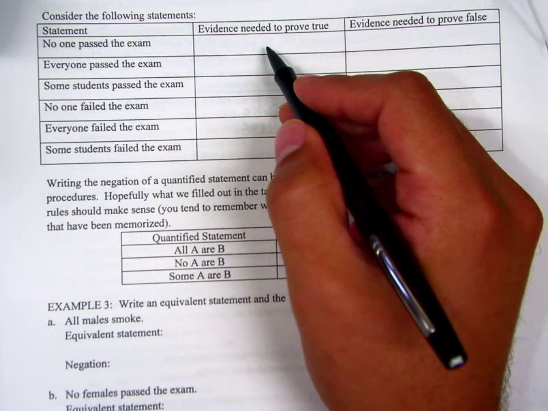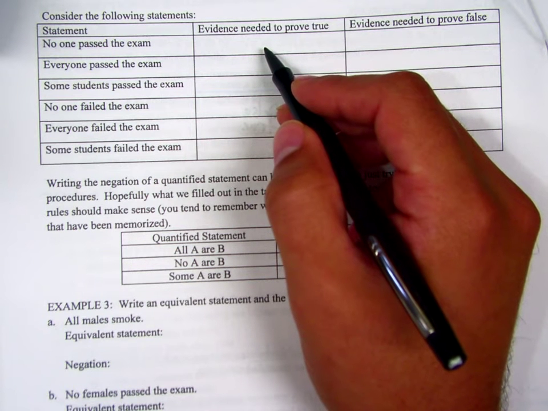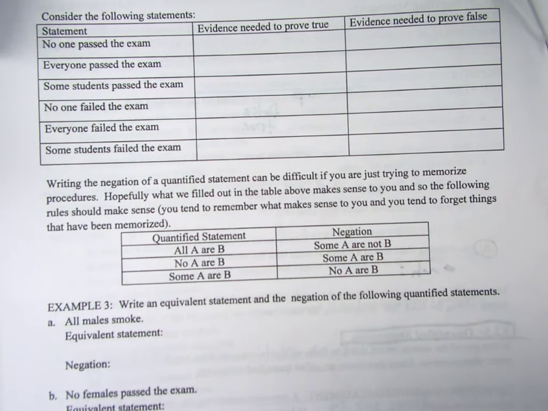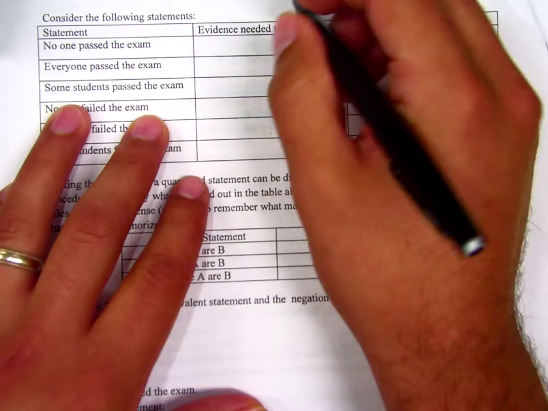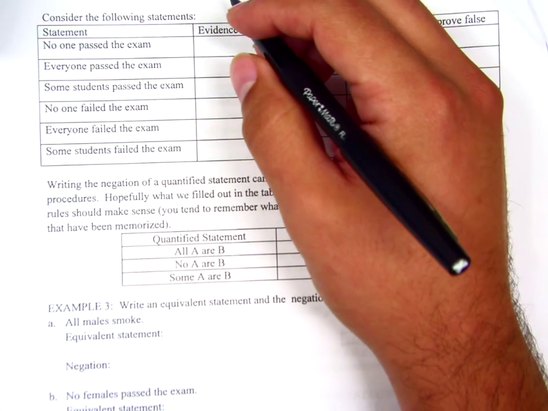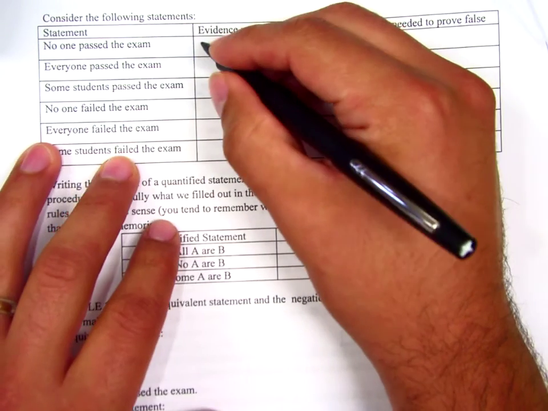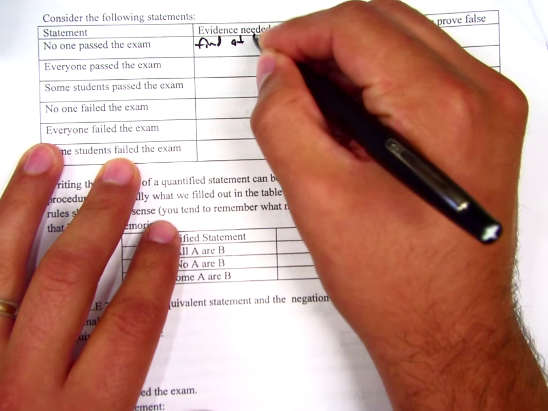Think about it. If Jared comes in complaining that he got an F on the first test and says, "Man, no one passed that test," that's all he is saying. Jason would come in here and be like, "That's not true, Jared. I passed," right? And that would be enough to invalidate his sentence. Does that make sense? So the evidence needed here would be to just find at least one.